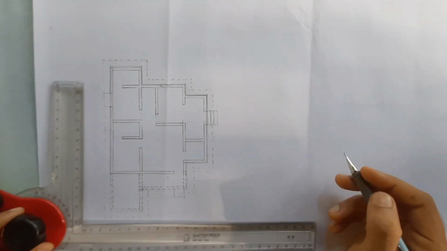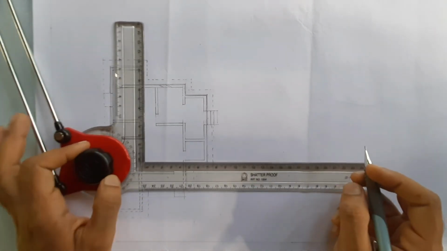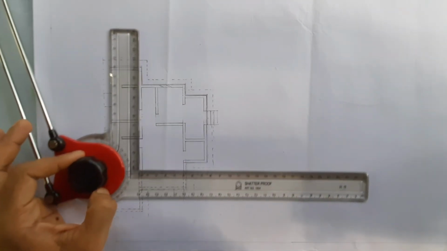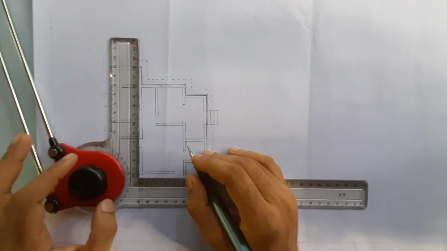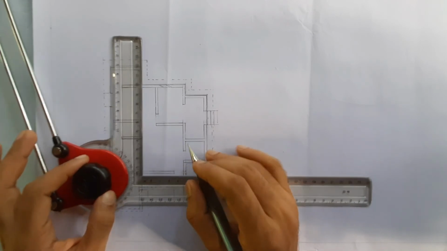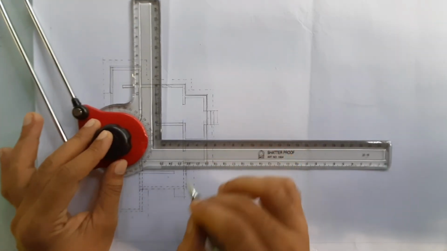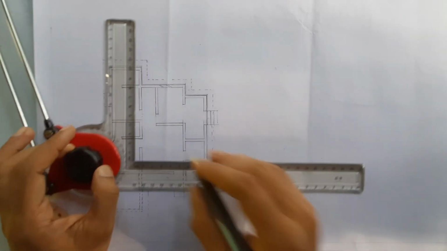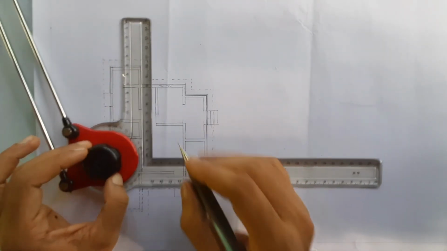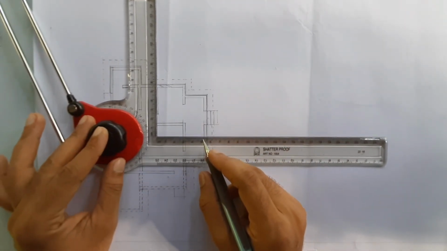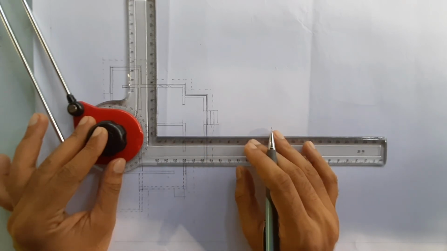And now for this plan I am providing a staircase. Even though it is a single floor building, I can provide a staircase from inside. So for this purpose I am using this dining cum living room. So here there should be at least 20 steps for a 3 meter high residence.